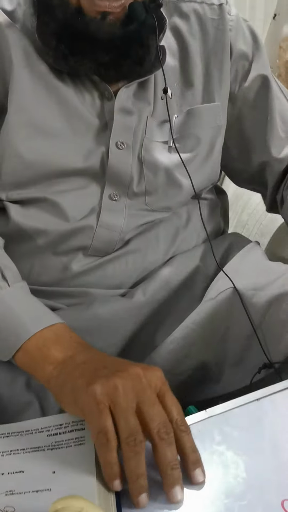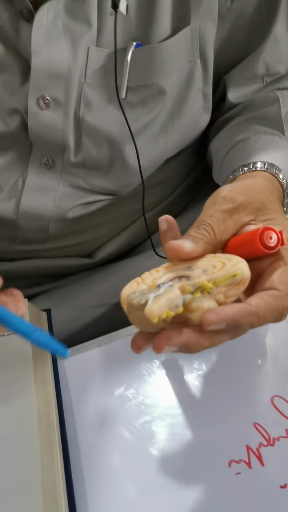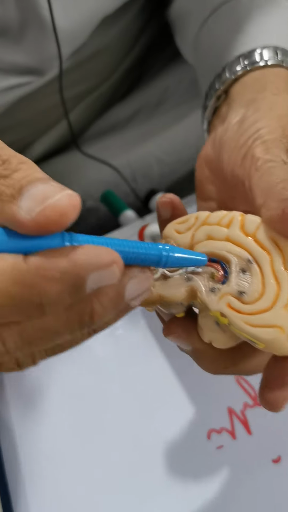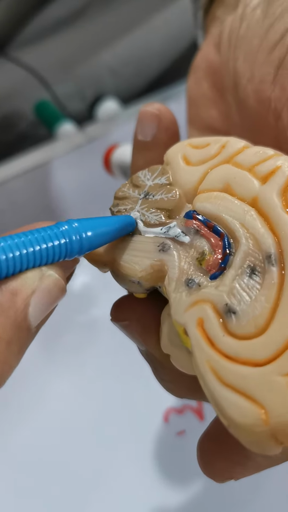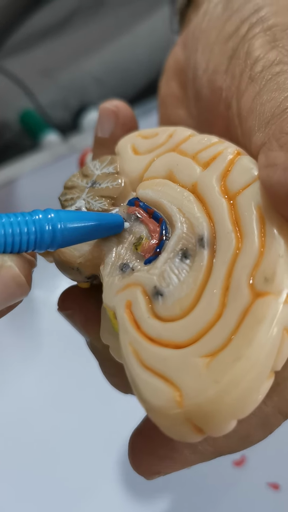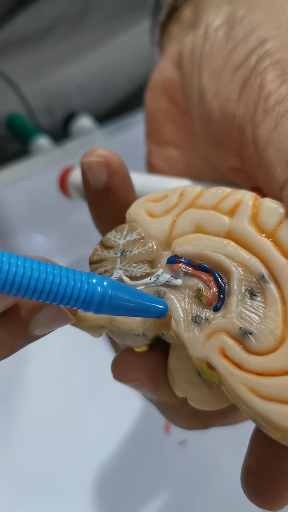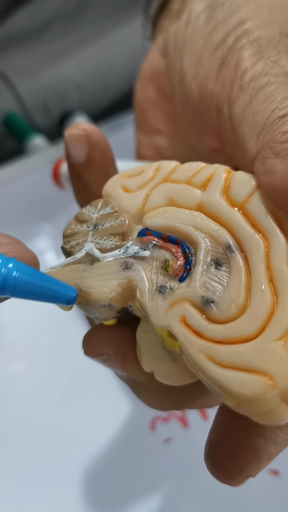Look, you see, this is the third ventricle. This connecting line is the cerebral aqueduct or aqueduct of Sylvius, and this is the midbrain, and then this is the pons.